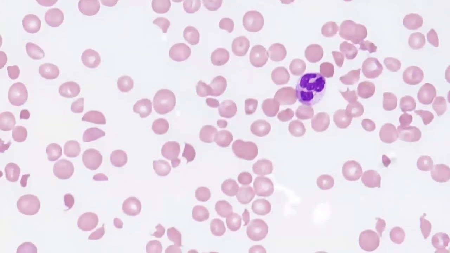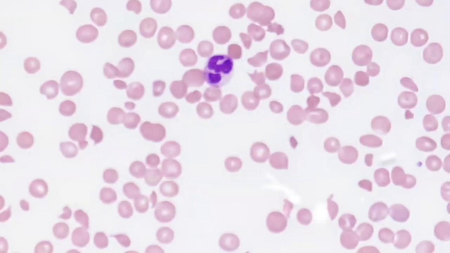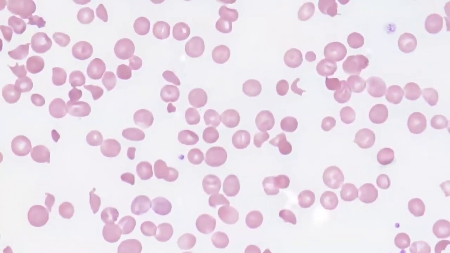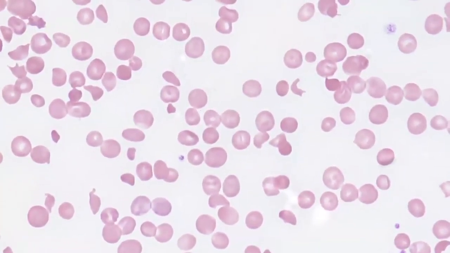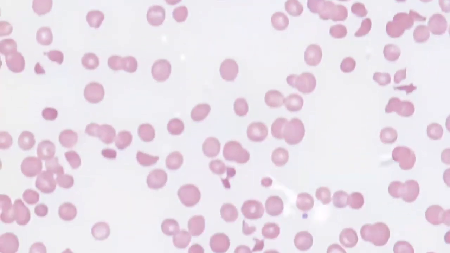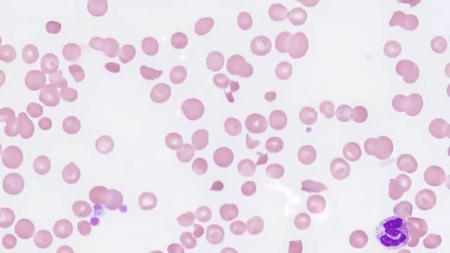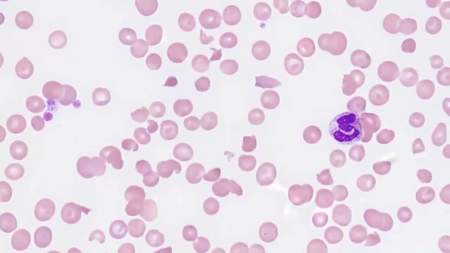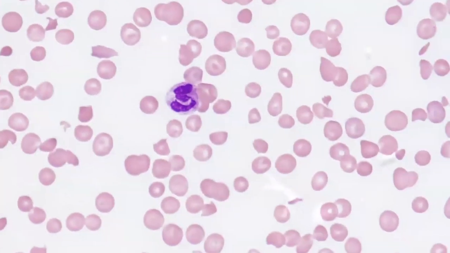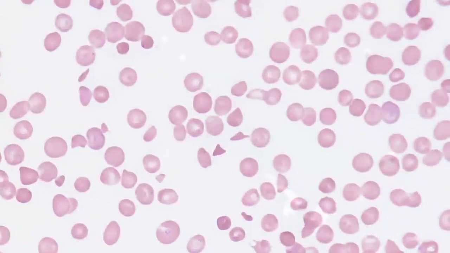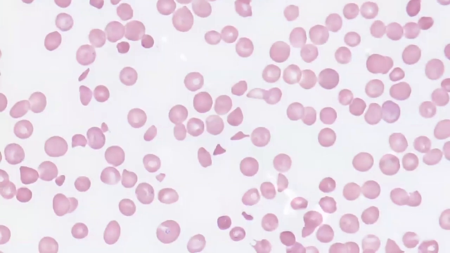Schistocyte technically is defined as any red cell fragment. However, it is difficult sometimes on morphology alone to identify a red cell fragment from, for example, a bite cell. And so when you see a red cell with 3 distinct points, you can definitively identify that as a schistocyte. And in this case of microangiopathic hemolytic anemia, we see numerous schistocytes. Here's another really good example of a triangular form of a schistocyte.